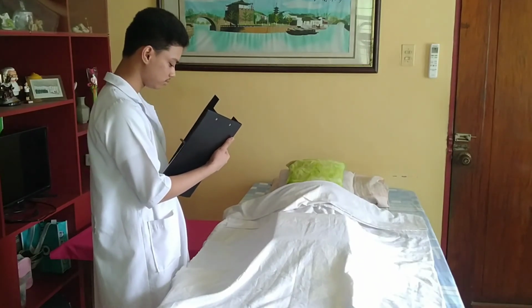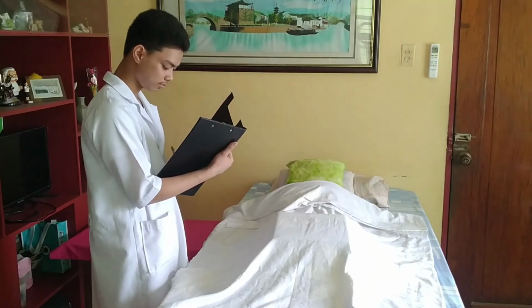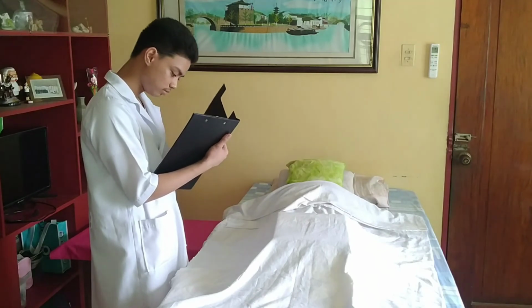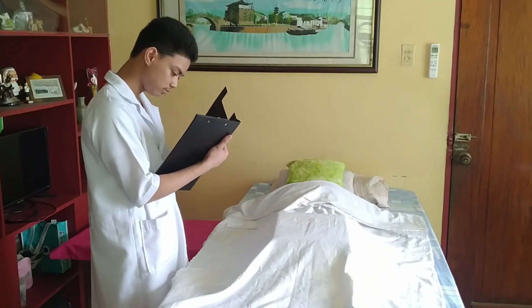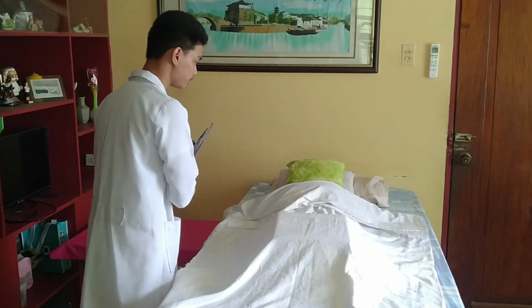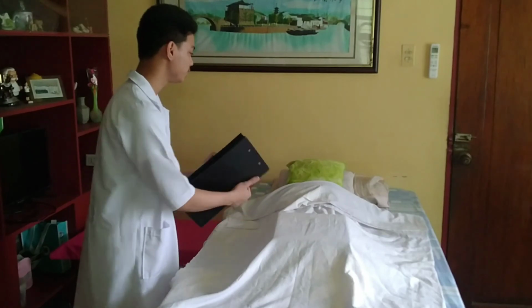For the documentation, in the nurse's notes, document the time and type of perineal care provided. Document any unusual findings such as skin breakdown, infection, or unusual drainage. If the client has special preference or cultural consideration, be sure to document that these were respected.